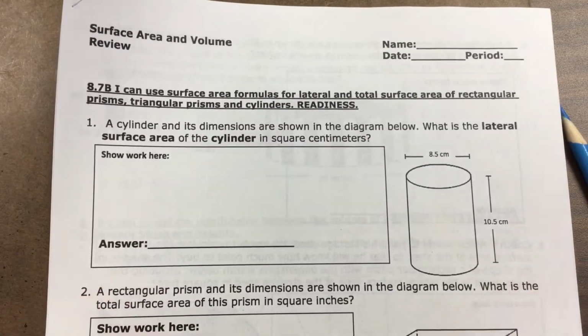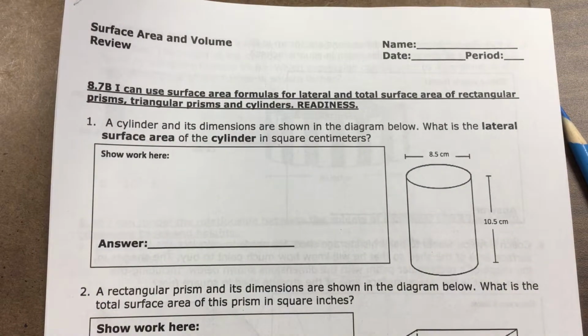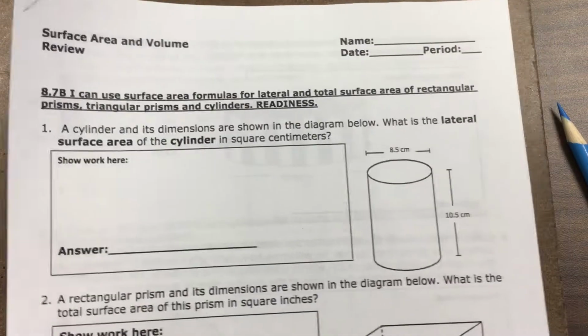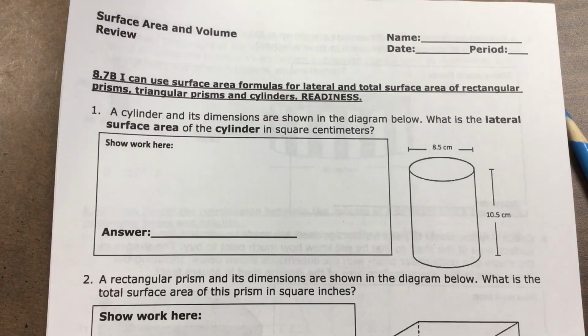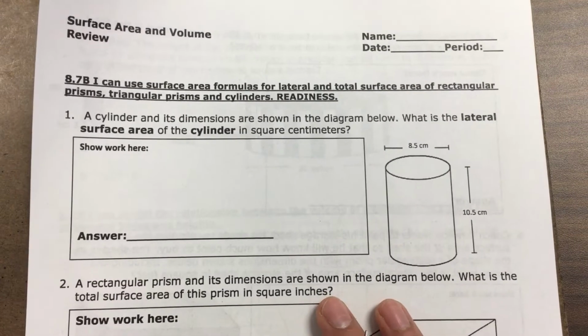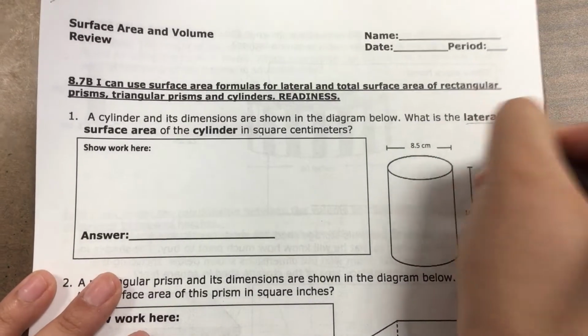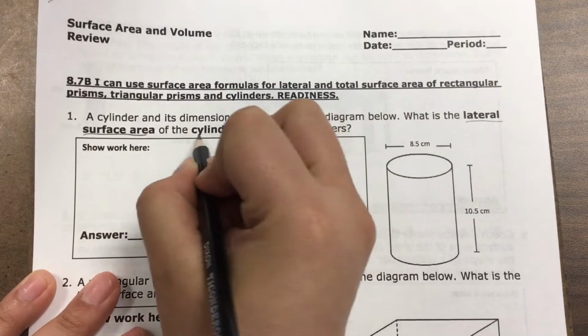So let's go ahead and look at the first question on our surface area and volume review. The first topic we're going to be talking about is the lateral and total surface area of rectangular prisms, triangular prisms, and cylinders. The first question says, a cylinder and its dimensions are shown in the diagram below. What is the lateral surface area of the cylinder in square centimeters? So we are going to be looking for the lateral surface area of a cylinder.